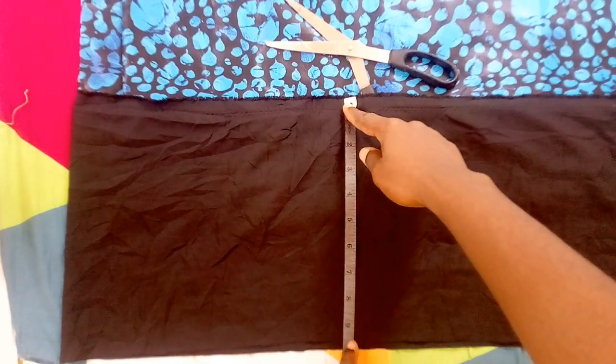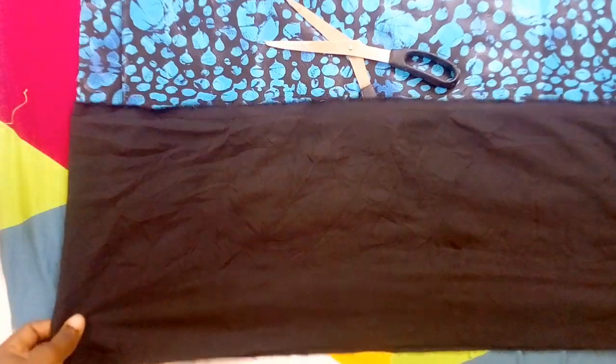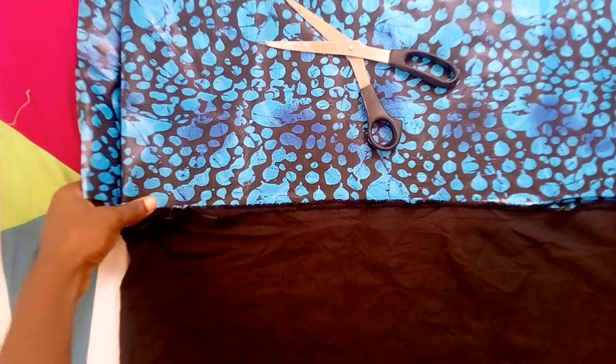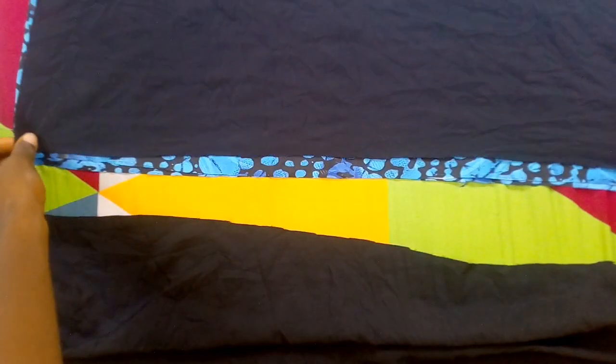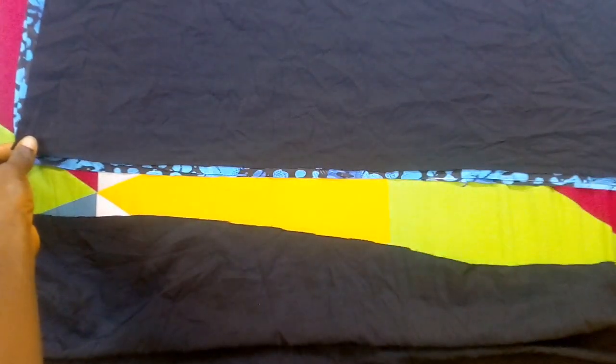So I do have here my plain black, and the black is 9.5 inches. 9 inches is for the main length, and 0.5 inch is for stitching allowance. So I also represented it. I made sure that my black material and the Kampala are the same in width, so that it will be able to fit perfectly well. I made sure I cut out my black for the front and also for the back.